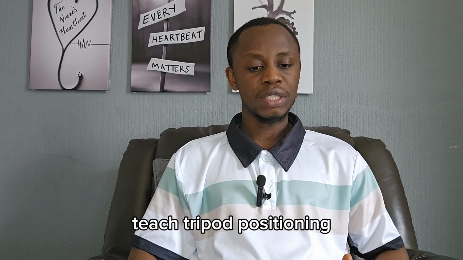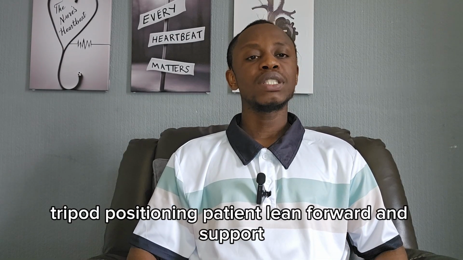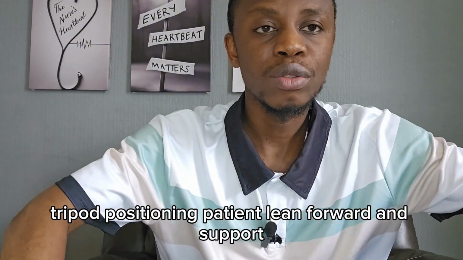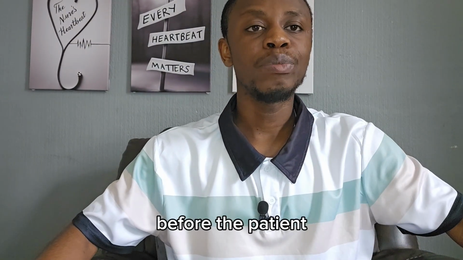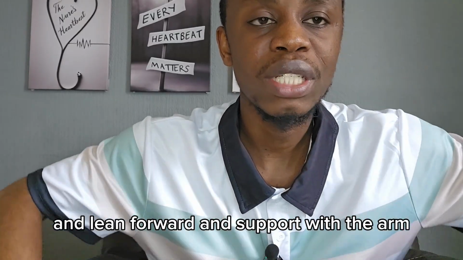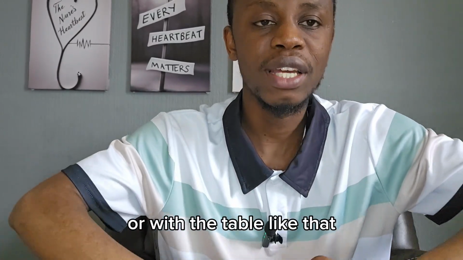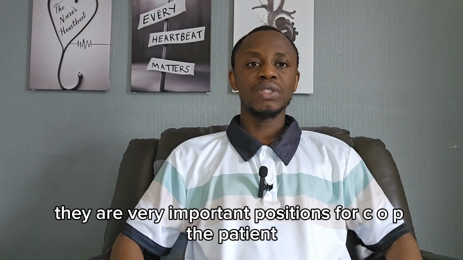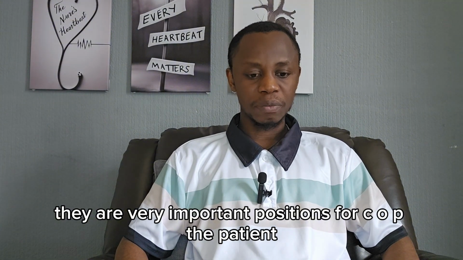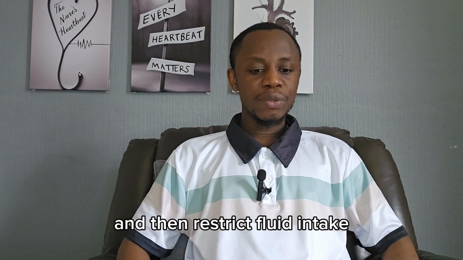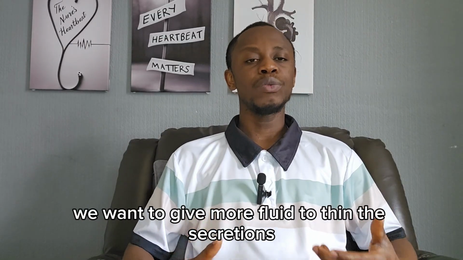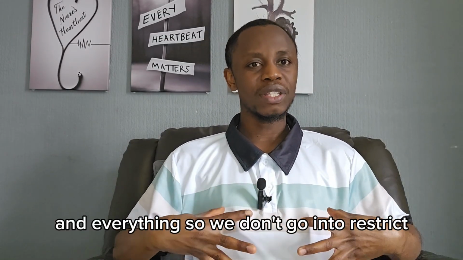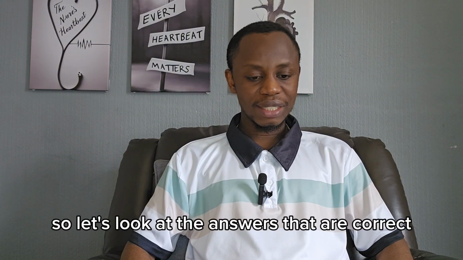Teach tripod positioning. Tripod positioning, the patient leans forward and supports. You can just put a table before the patient and lean forward and support with the arm or with the table like that. They are very important positions for a COPD patient. And then restrict fluid intake. Patients with COPD, we want to give more fluid to thin the secretions and everything, so we don't go into restrict.